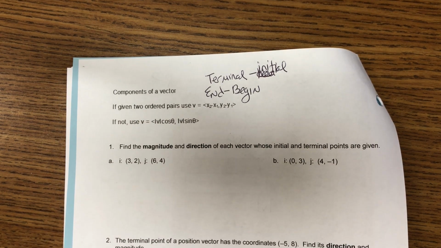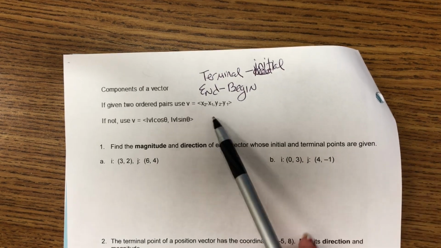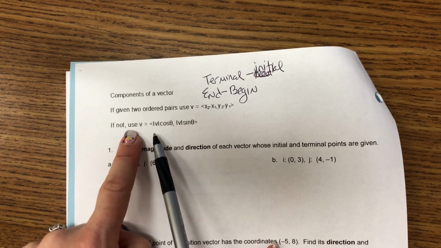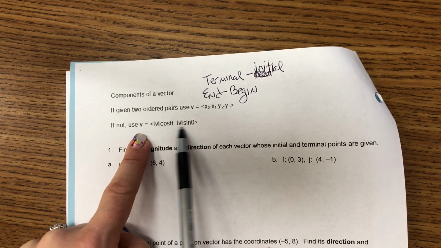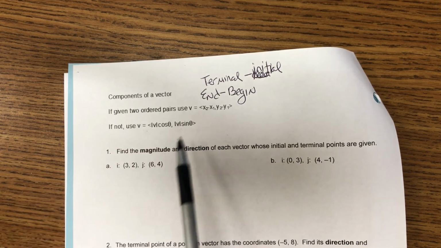It's the nice starting point. And then once you get component form, you can use that to get your direction using sine and cosine of your vector. So here's how it works.